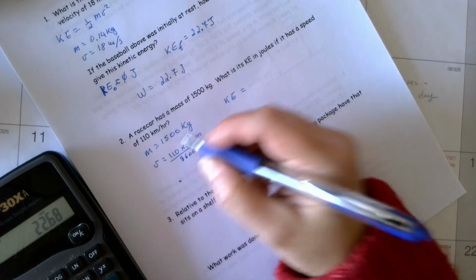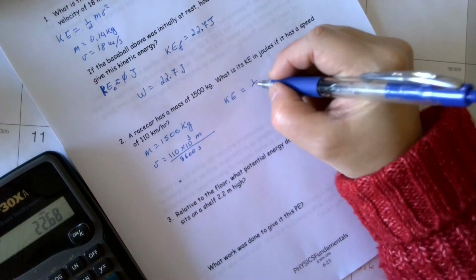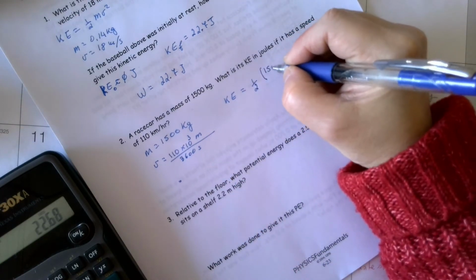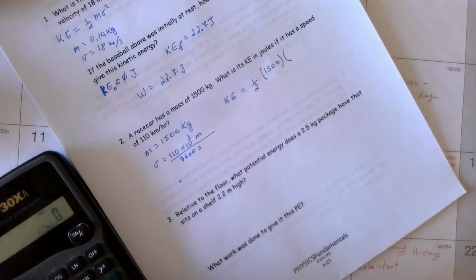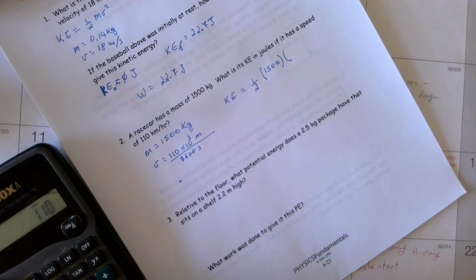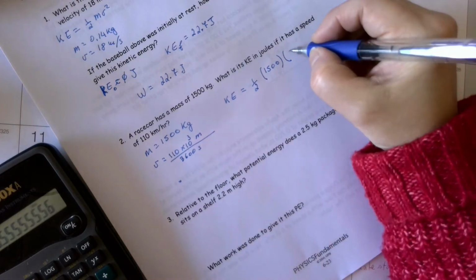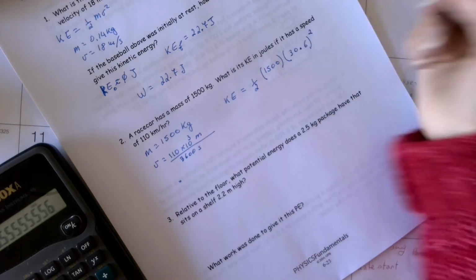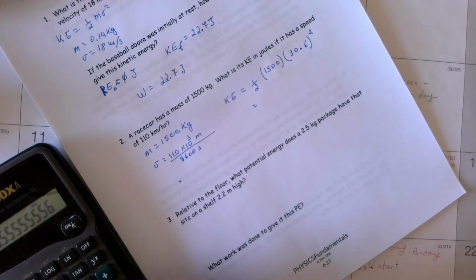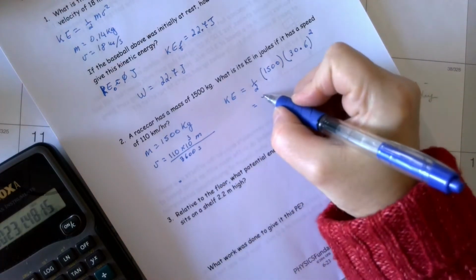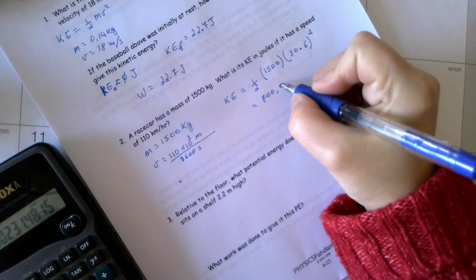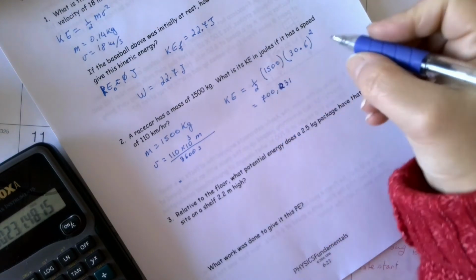So now this is your velocity in meters per second, and your kinetic energy is going to be 1/2 of the kilograms times the new velocity, 110 times 10 to the third divided by 3600. This is 30.6, and you got to square it. When you square this, times 1500 divided by 2, this is equal to 700,231 joules.